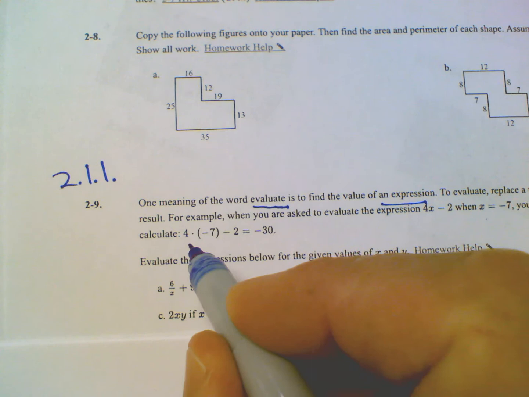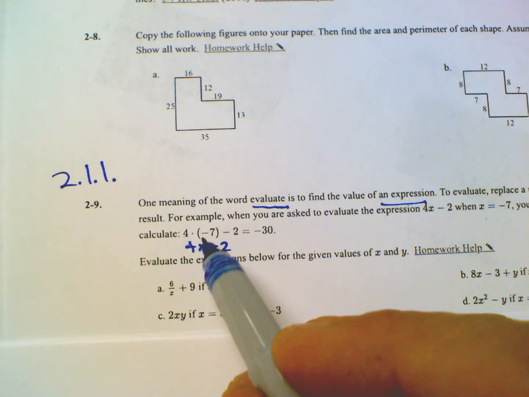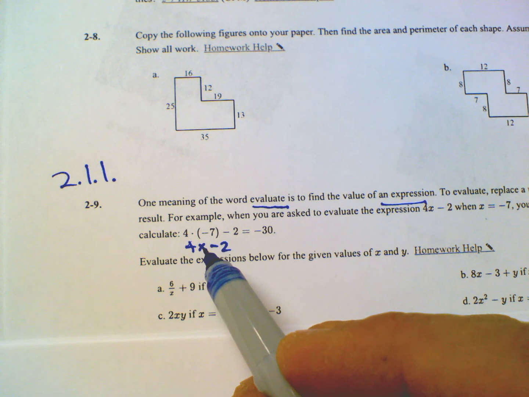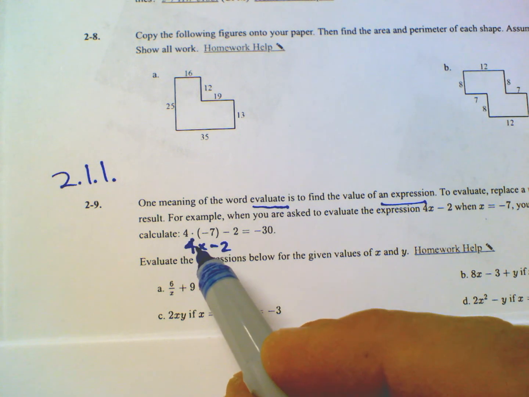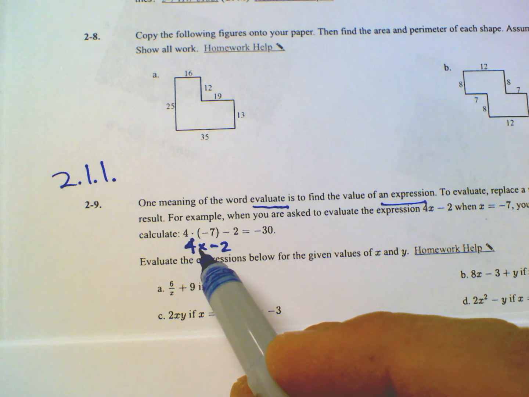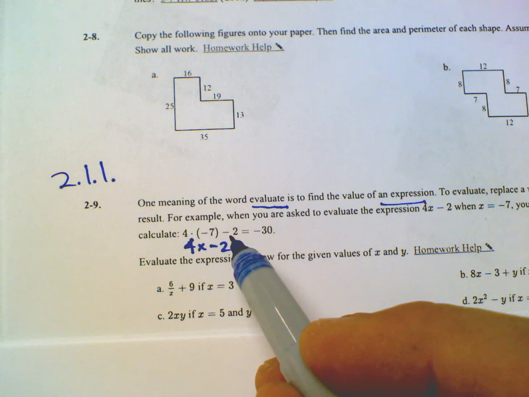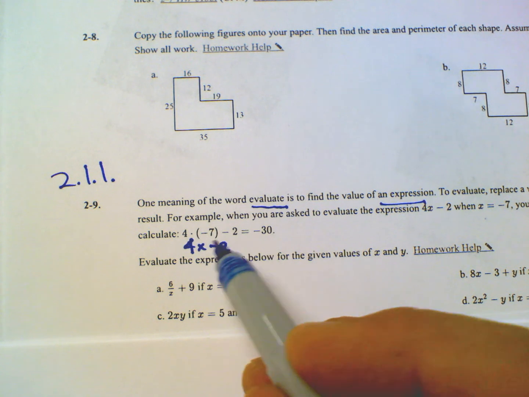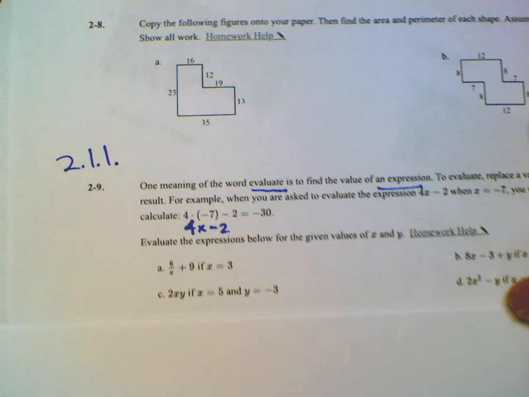So instead of 4x minus 2, what they did is instead of the x, they put the -7. So it's 4 times, right? When you have a coefficient in front of a variable, that's multiplication. So 4 times -7 minus 2. Doing the math, you get -30. So that's exactly what we're looking at here for these problems.